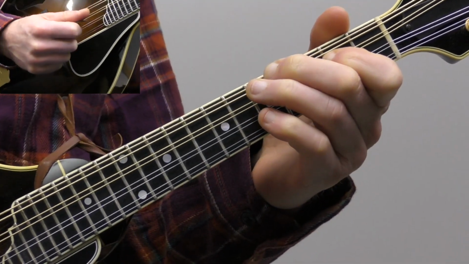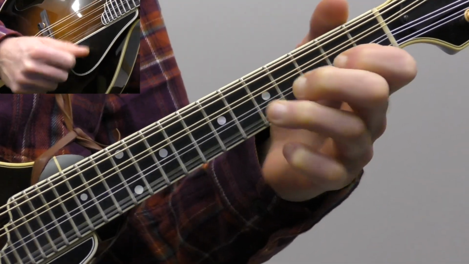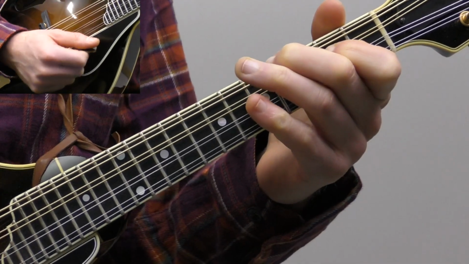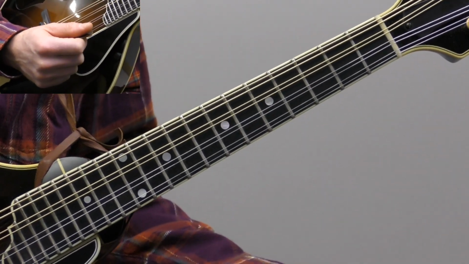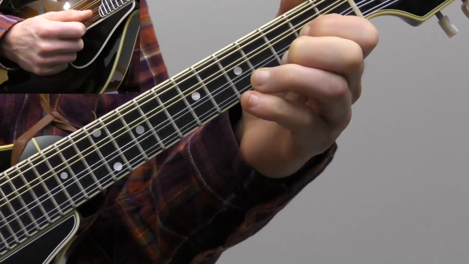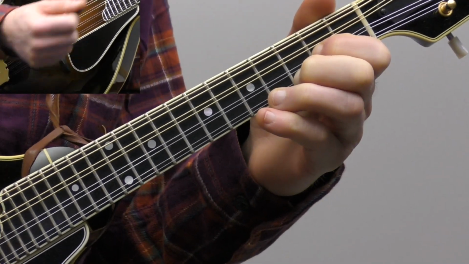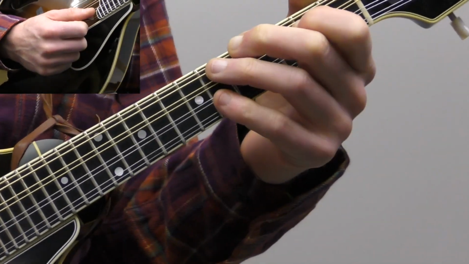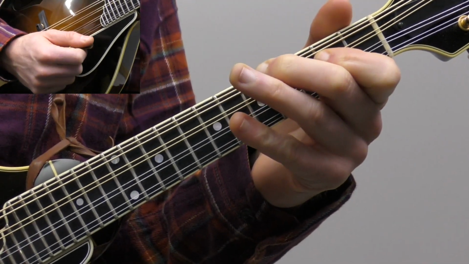Hear that? So you can hear how that goes to an E minor. All I'm changing essentially is the last note that I'm ending on. I'm either ending on a G relative major, or I'm ending on an E note relative minor.